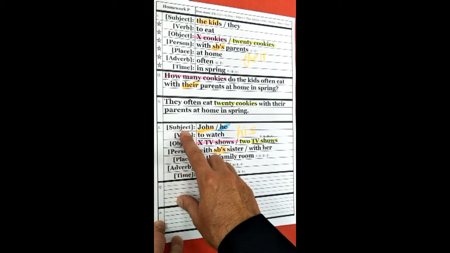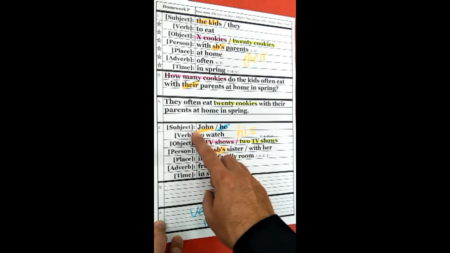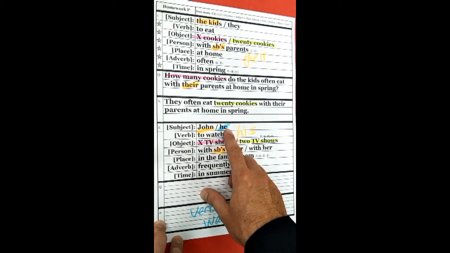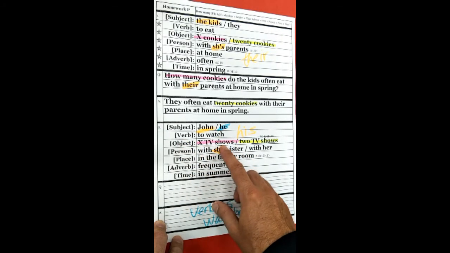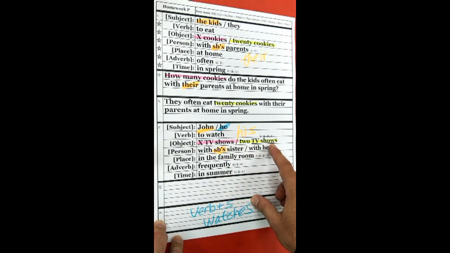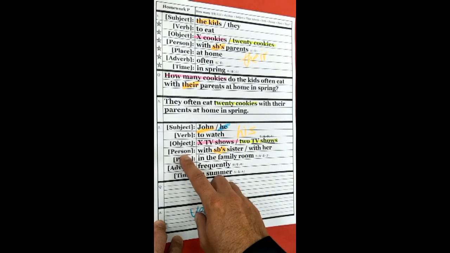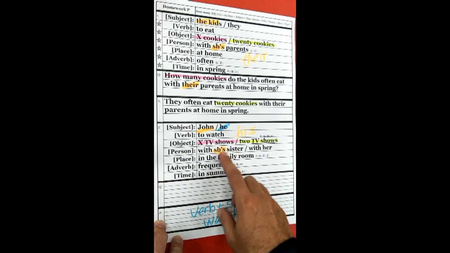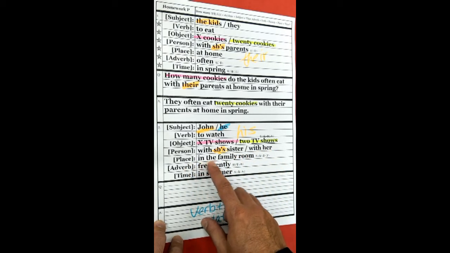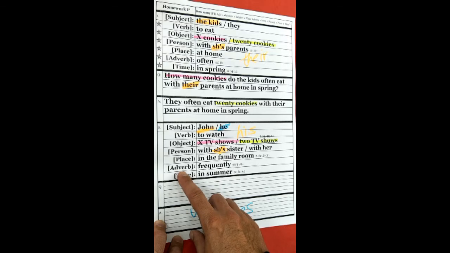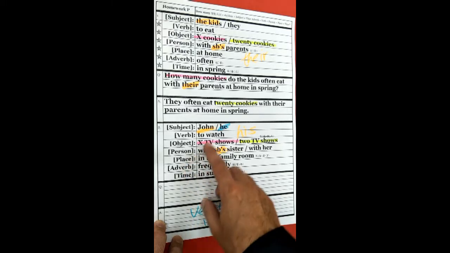Number 2, subject, John, he. Oh, John is one boy. Verb, to watch. Object, X TV shows. 2 TV shows. Person, with somebody's sister. John is one boy, so the possessive is his sister. Answer, with her. Place, in the family room. Adverb, frequently. Time, in summer. So John is a boy.